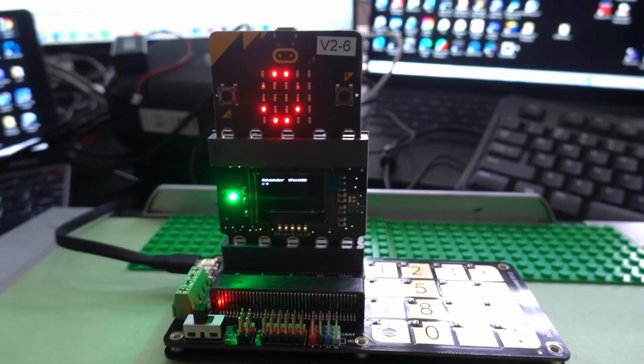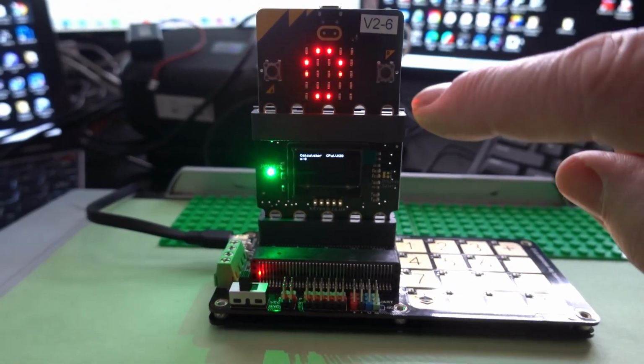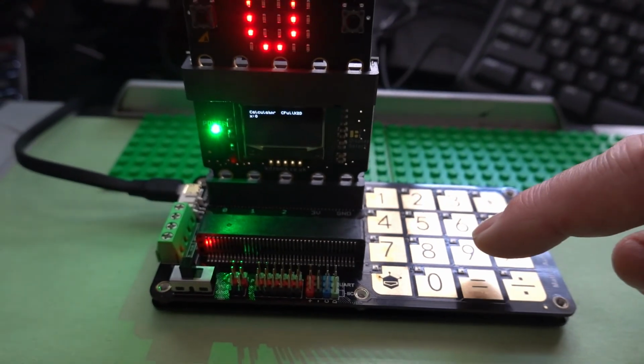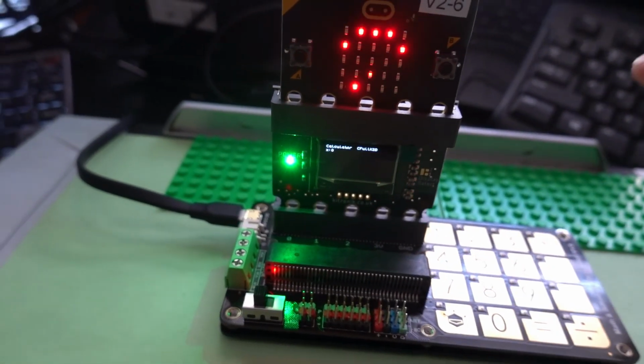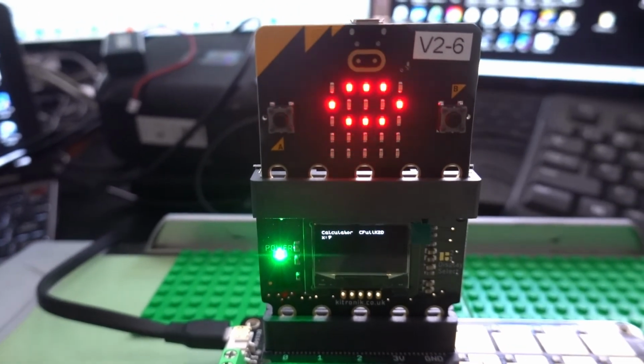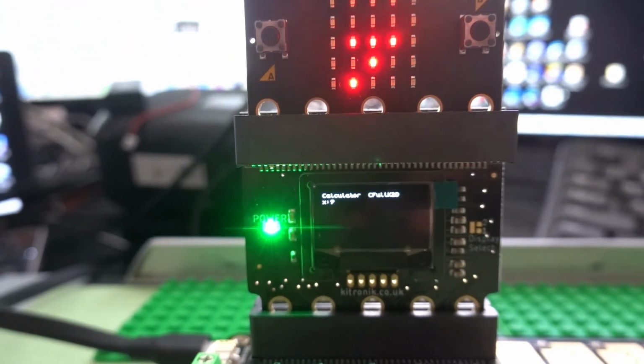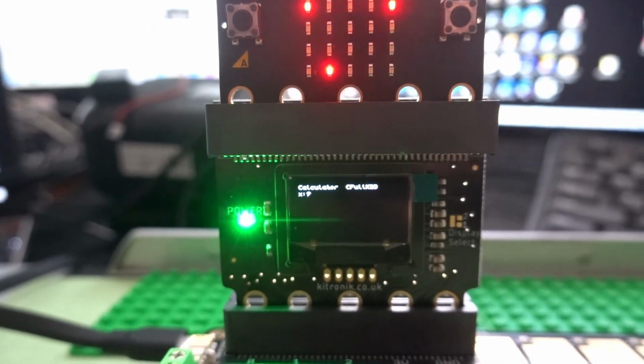And to give you a bit of a demonstration, when I enter a number here, so if I enter the number 9, 9 will appear on the micro:bit, but it also appears as X equals 9 on the Kitronik OLED display.